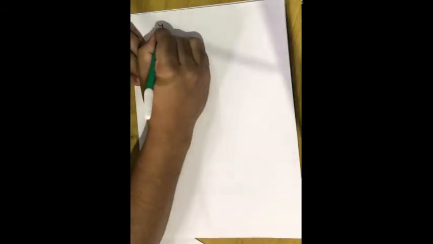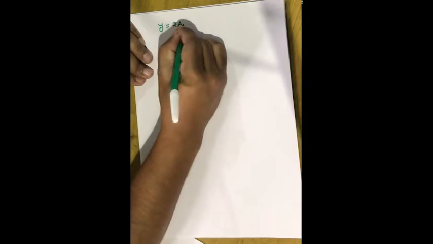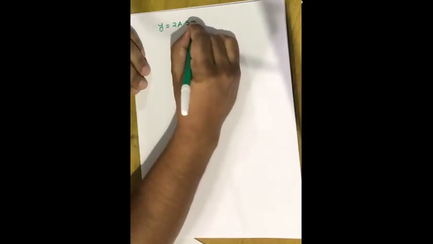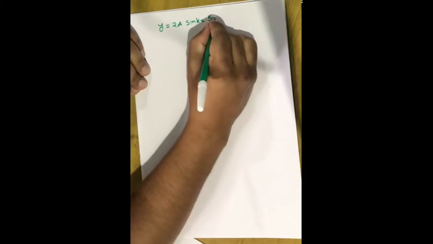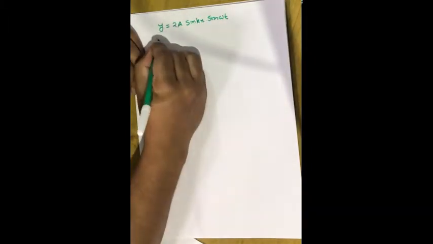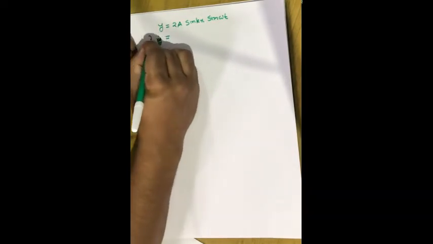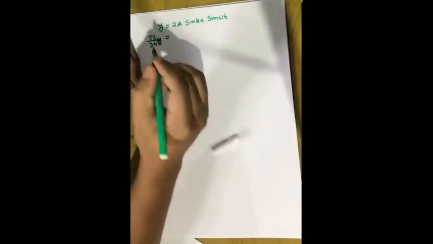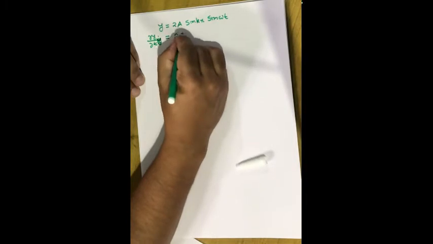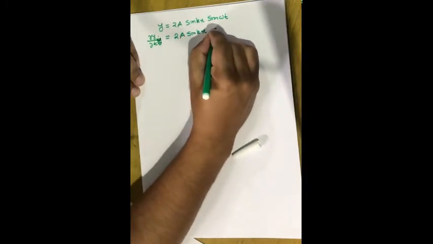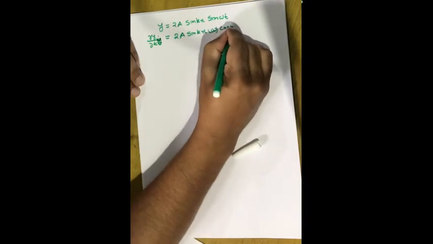So y is equal to 2a sin kx into sin omega t. So y dot, let me write this as del y by del t so that there is no confusion, is 2a sin kx omega cos omega t.